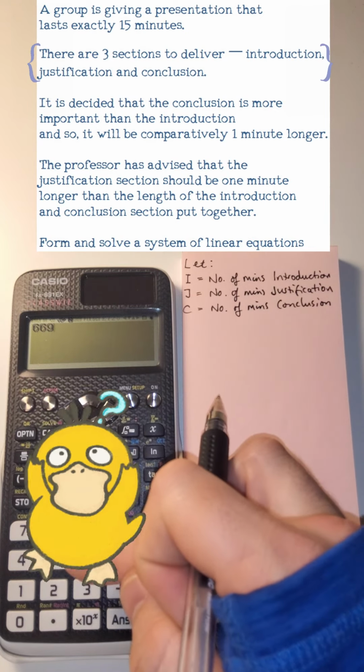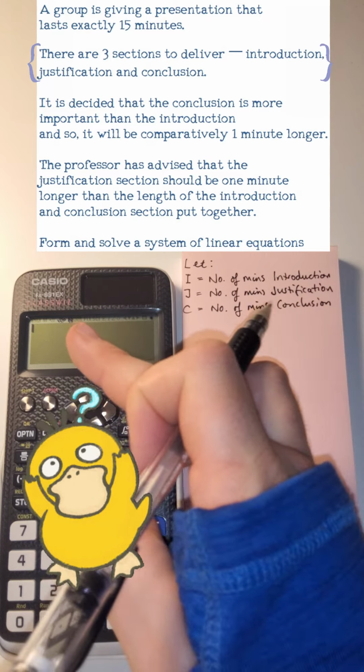Why is this 669? I don't know, I was just pressing buttons so I could focus the camera.